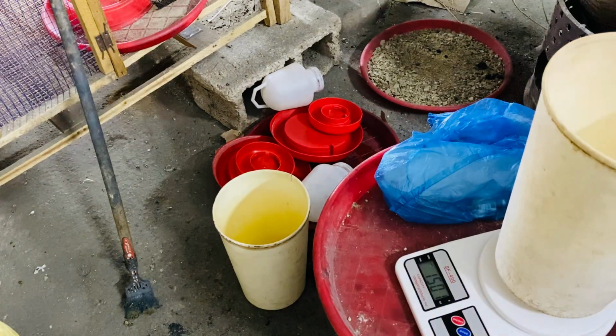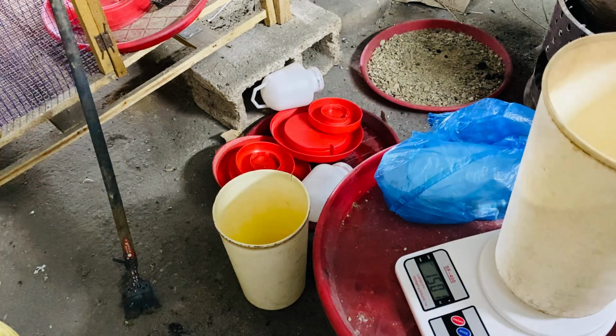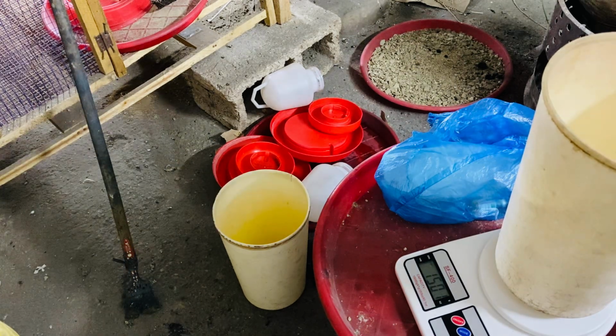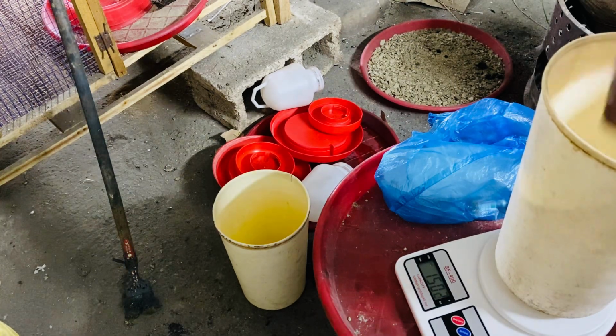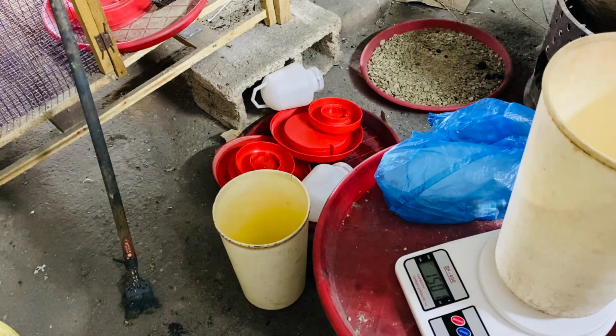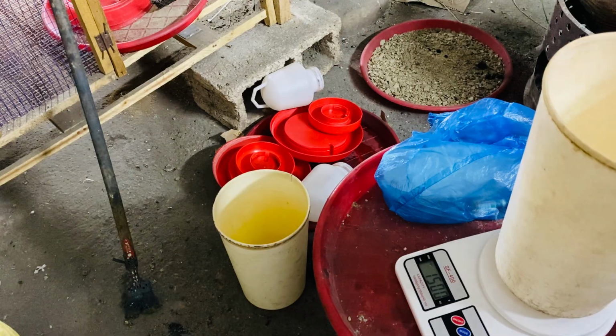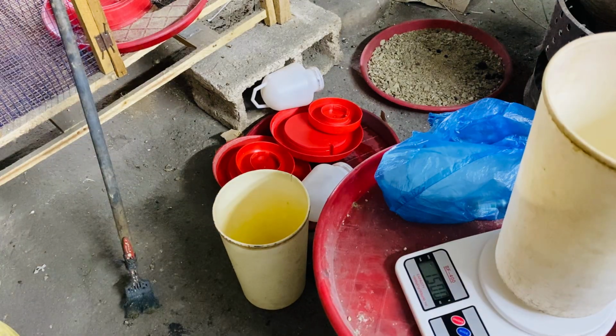So we have 1,501. How do we remove? Make it 1,500 flat so that I have the exact amount. So let me remove until we have 1,500. Okay, so 1,500 of water is what we need.